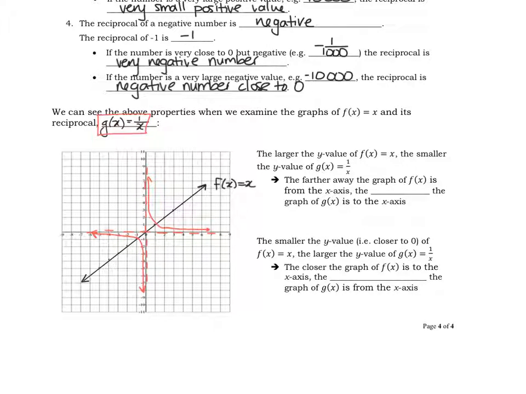So if you take a look at the black graph, which is my original function, f of x equals x, the larger the y values of f of x equals x, so the more and more this graph rises up and up to the right, the smaller the y value of g of x. So once more, there's my black graph, f of x equals x.